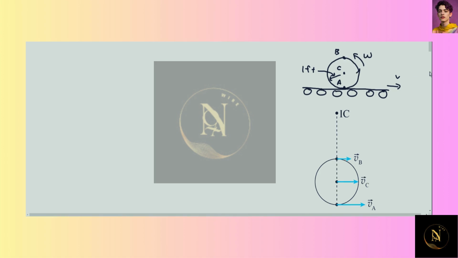In this question, we have a cylinder on a conveyor belt. The conveyor belt is moving to the right at 8 meters per second. The cylinder is rotating at omega equals 2 radians per second counterclockwise without slipping. We need to determine the velocities of the cylinder center C and point B at this instant.